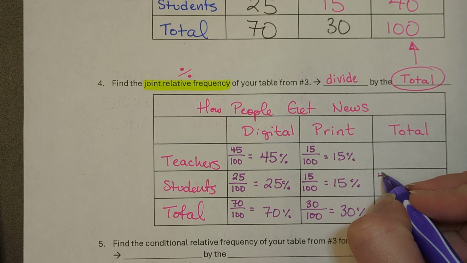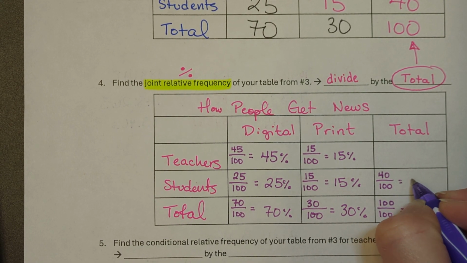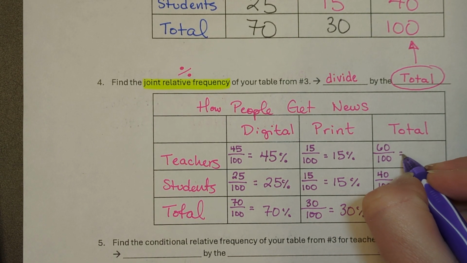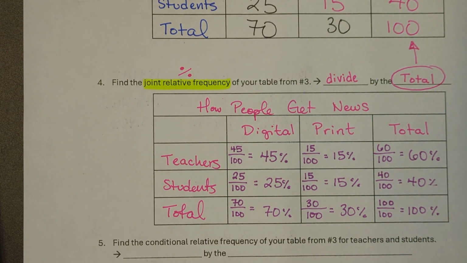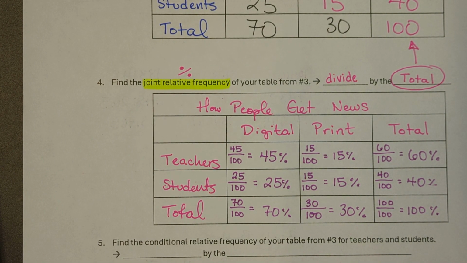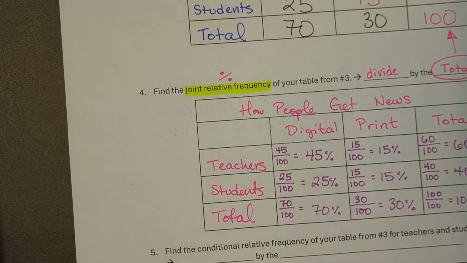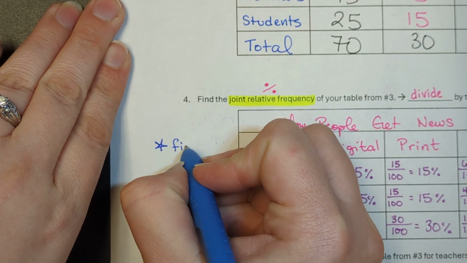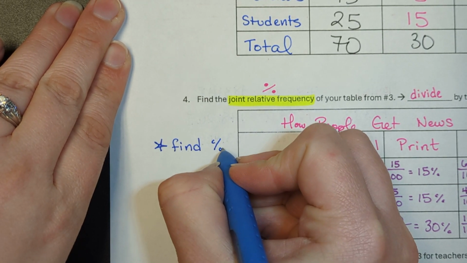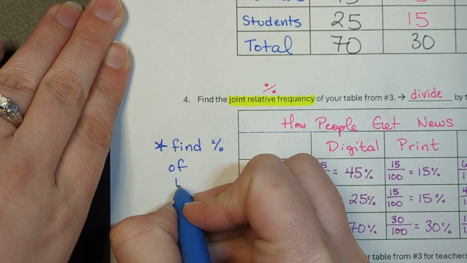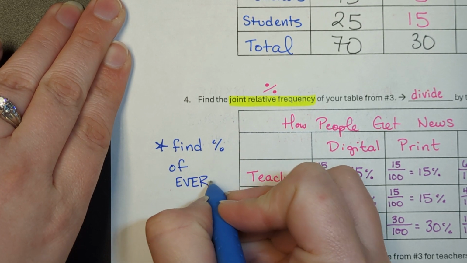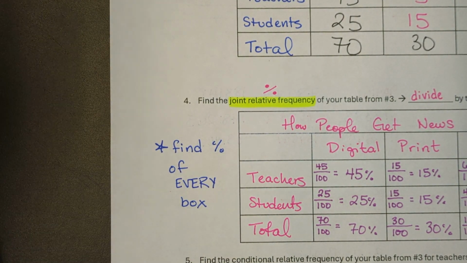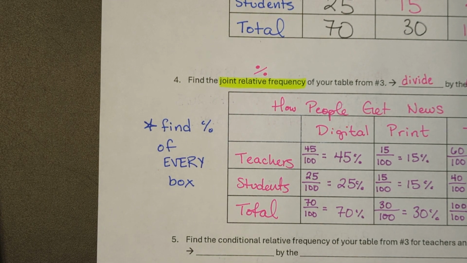All right, and then these ones should be 40 out of 100, or 40%, and 60 out of 100, 60%. All right, so that is a joint relative frequency. Joint relative is when you find, I want you to write a little note next to the side, you find the percent of every box. So you find the percent of every box. Okay.